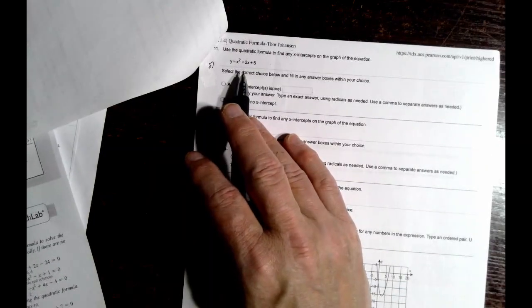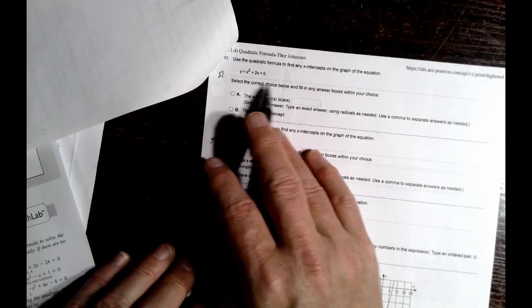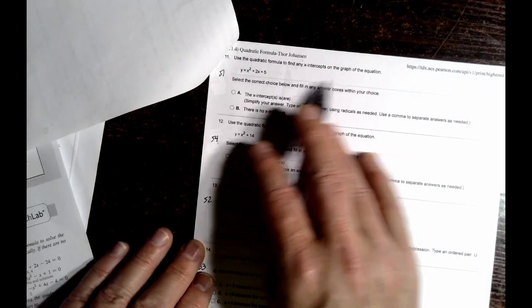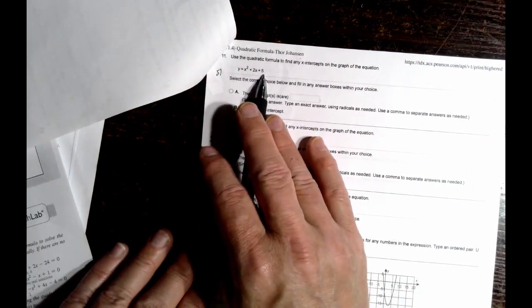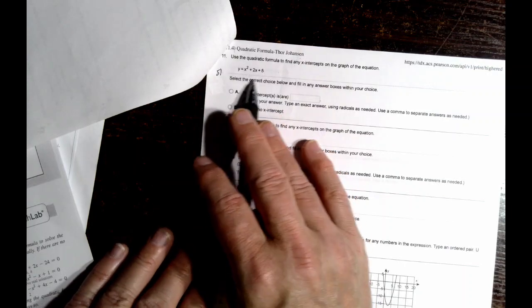And same thing here. Notice they say use quadratic formula to find the x-intercepts on the graph. That's the same thing as the solution to this guy equaling 0. This guy equals 0 will tell you what the x-intercepts are for this graph. And you can graph it.